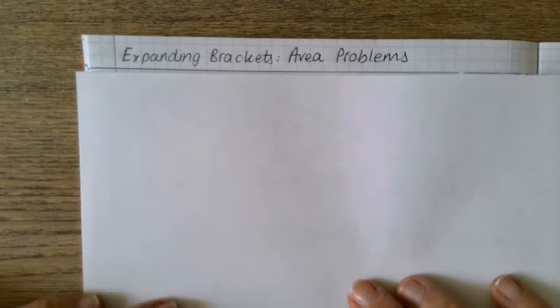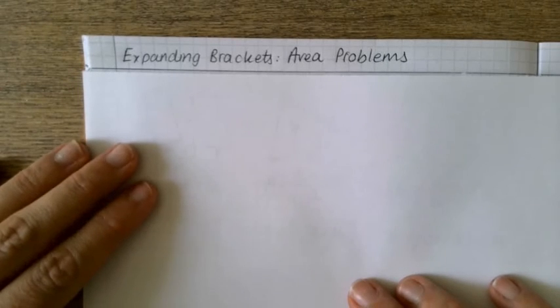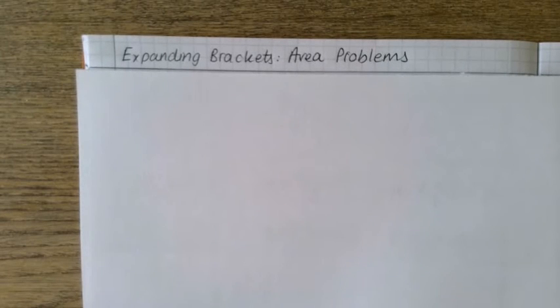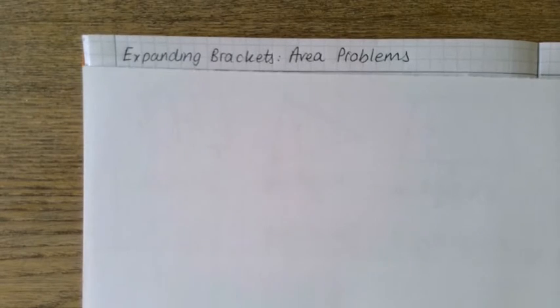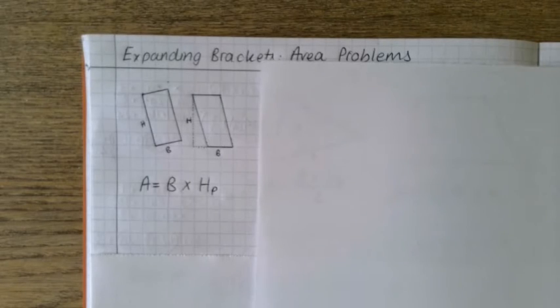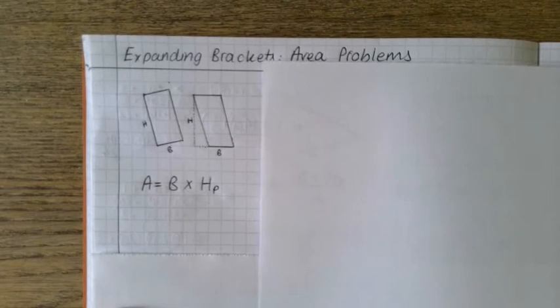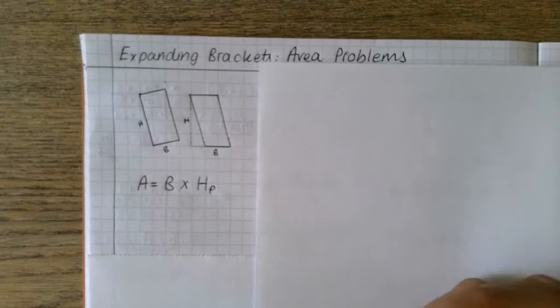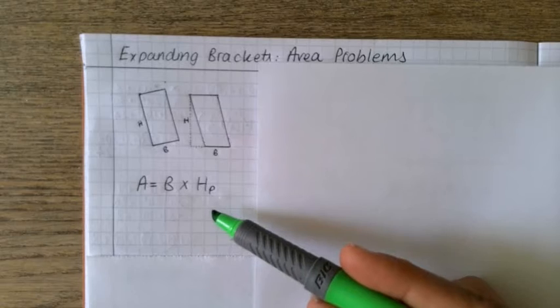Okay everyone, so this is a video on expanding brackets within area problems. Now before we start doing those problems, I just wanted to go over the different ways to find the area of different shapes. So the first two shapes are rectangles and parallelograms. They have the same formula to find the area, and that is the base times by the perpendicular height.